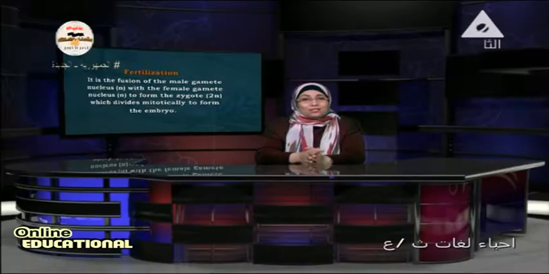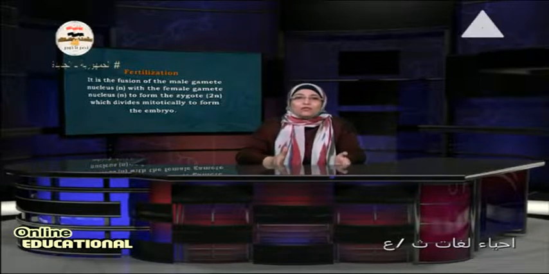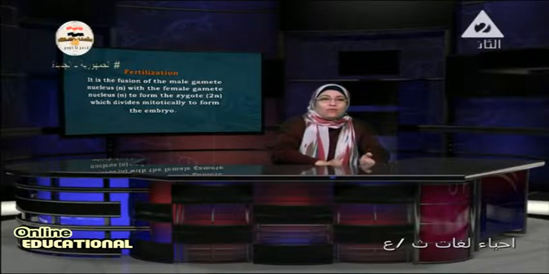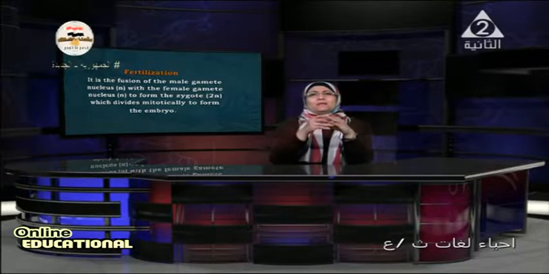Now, after describing the male gametes and female gametes, we will look at what is meant by fertilization. Male gametes come from the male individual. Female gametes come from the female individual. The organ responsible for formation of ovum in the female is named the ovary. The organs that produce pollen grains and sperms: pollen grains, anther; sperms, testes. What happens after that? They undergo fertilization.